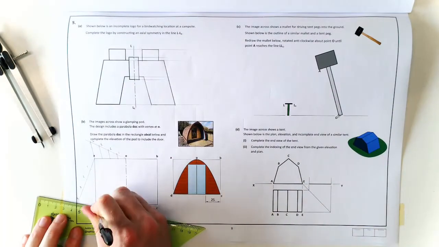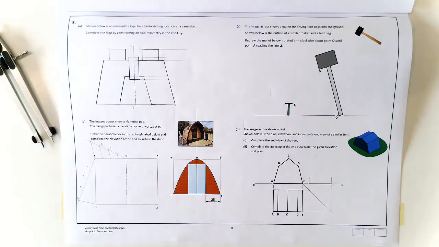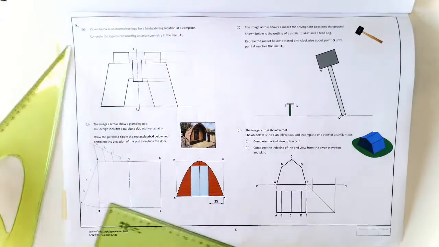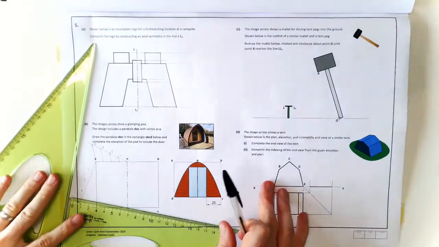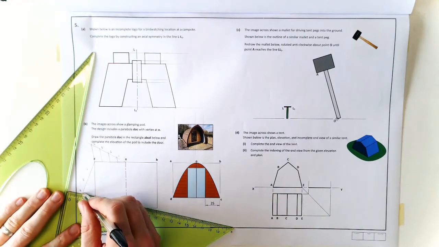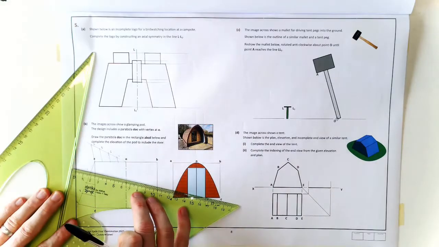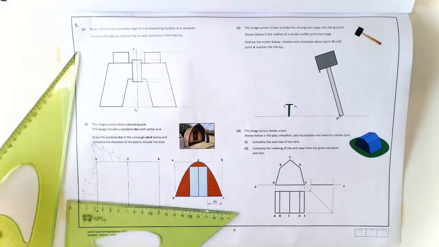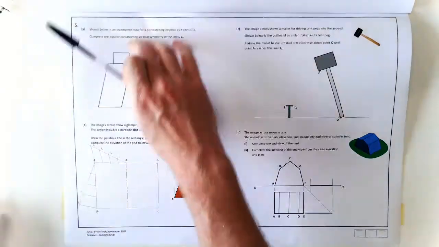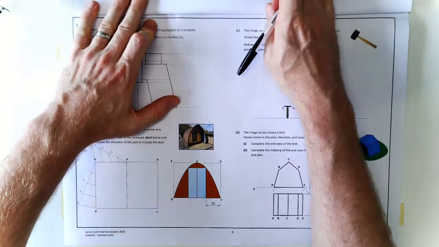Join the end of those divisions back to the end of the line I'm trying to divide up. And then we're using sliding set squares. Great. So we've divided one side of our rectangle up into the same number of equal parts.